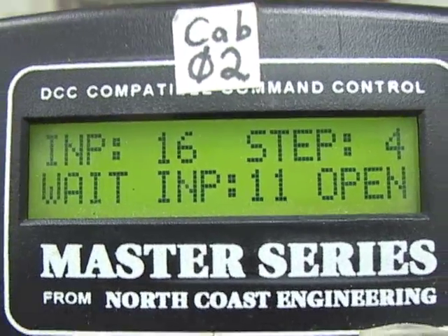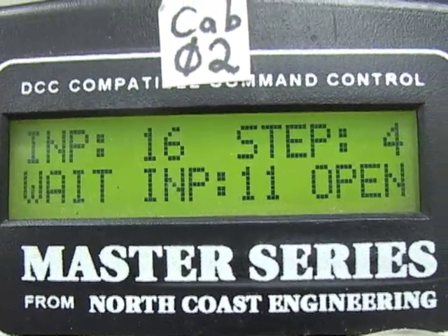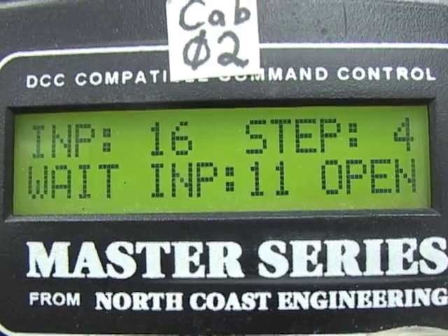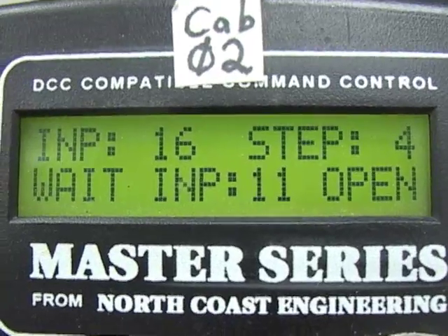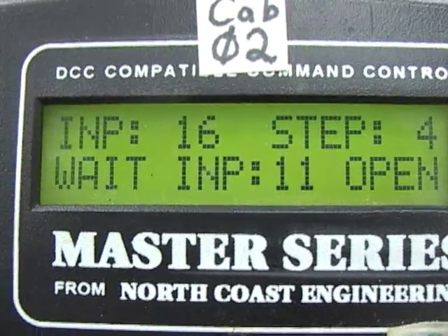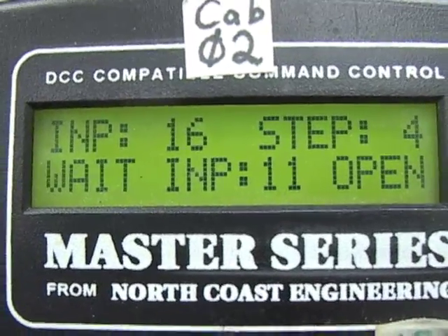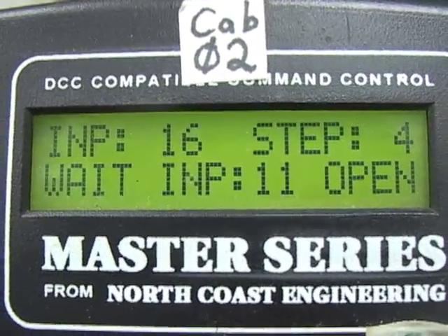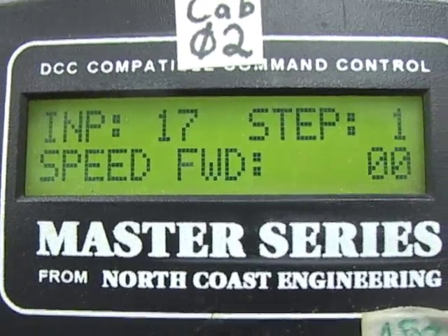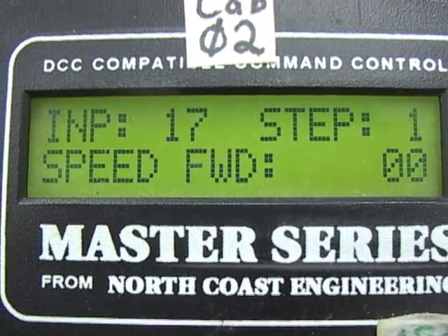Now we're going to wait for input 11 to go open. This works almost like a reed switch, except instead of saying ground, you say open for an electric eye. And again, all this smarts is courtesy of Fred Cupp. There's an electric eye back there, and so next time it goes over top of the electric eye, this statement will be executed, and it'll go on to the next statement, which says speed 0, which will start the train slowing down.